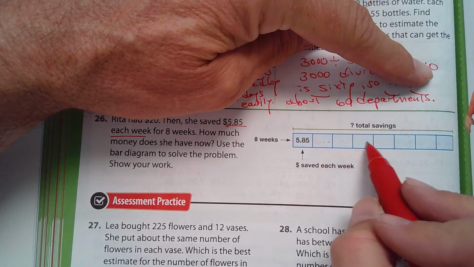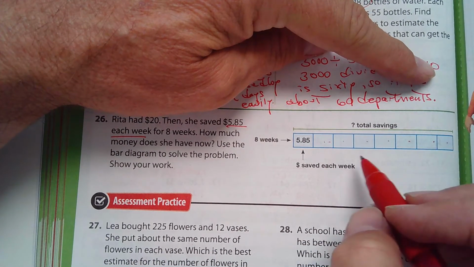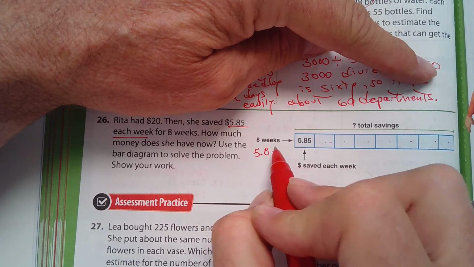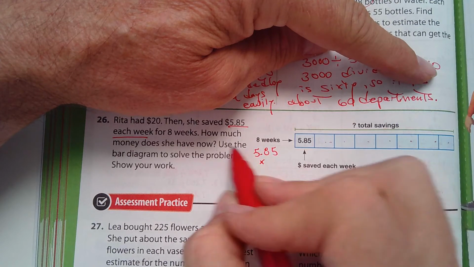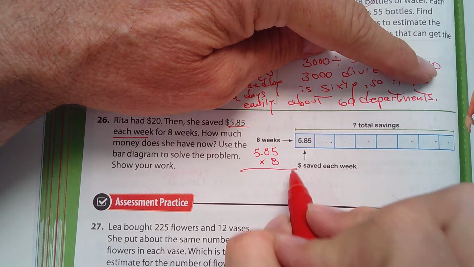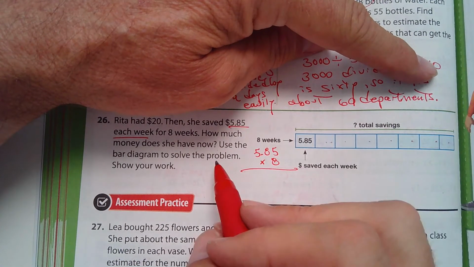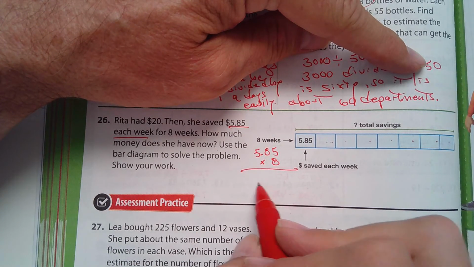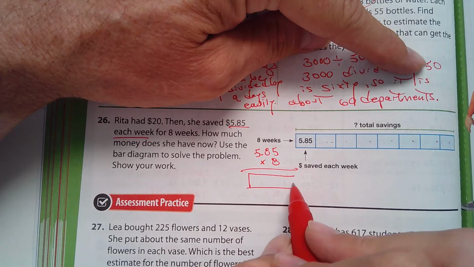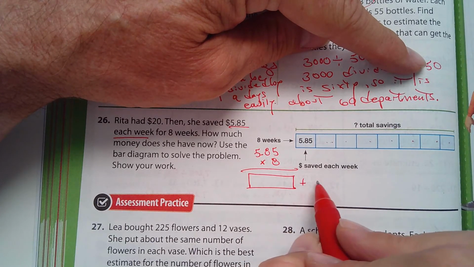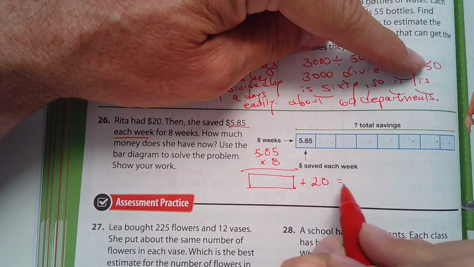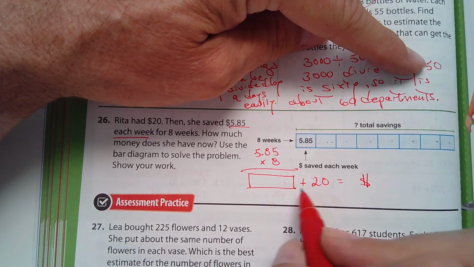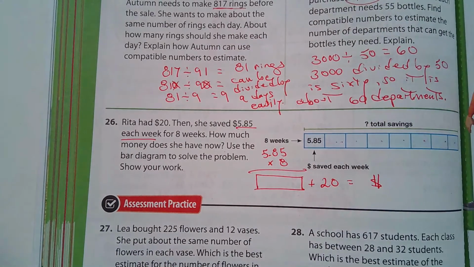That's kind of what they're saying to do. And you know it's going to be $5.85 times 8 weeks. All right. And then when you have your answer, whatever your answer is, you're going to add to that what? $20. And so your answer is going to be some dollars something. All right? You should be able to do that one.